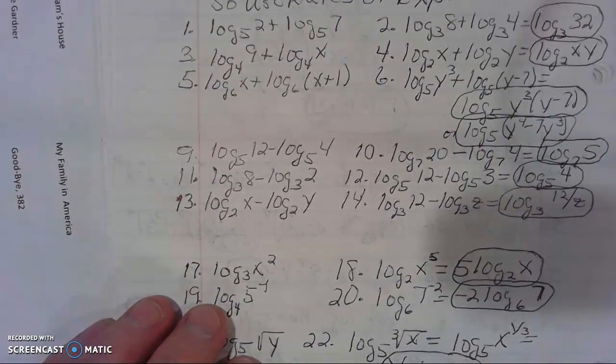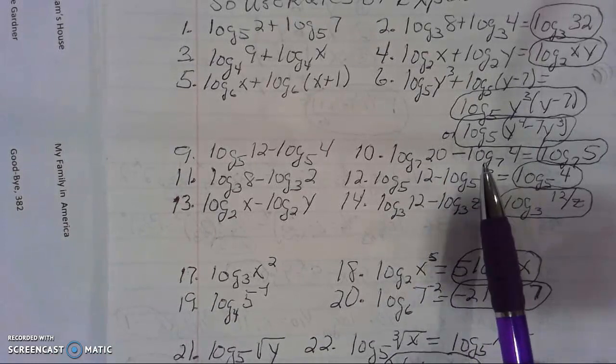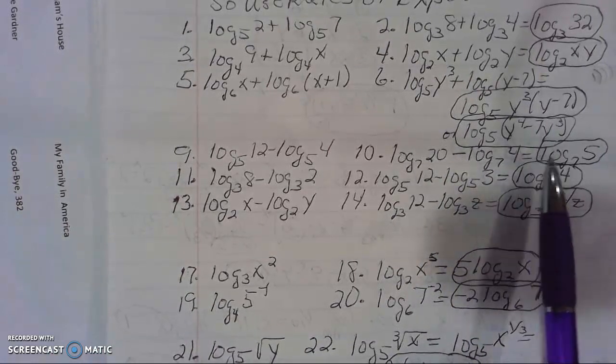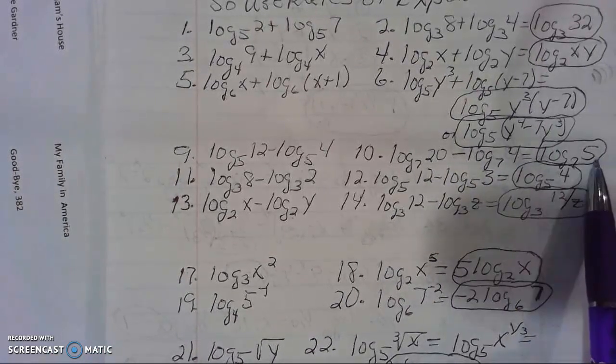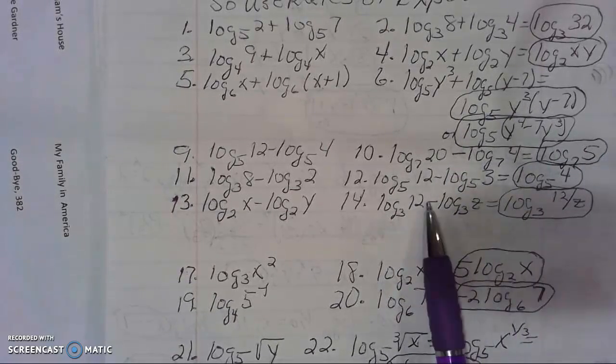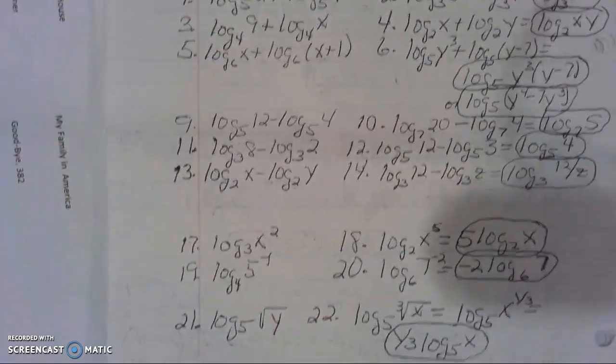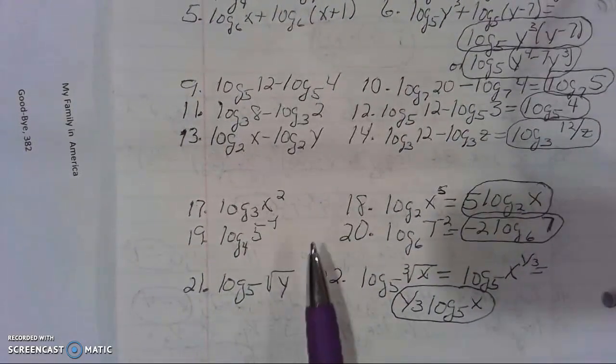What do you do when you're subtracting? Log to the base 7 of 20 minus log to the base 7 of 4. You divide 20 by 4, which is 5. And that's what I did on these three questions. I divided. Then, what do you do when you have an exponent?